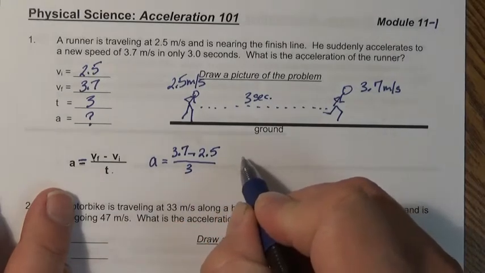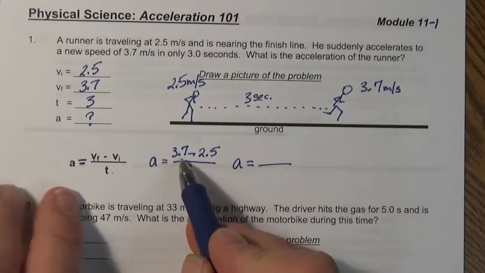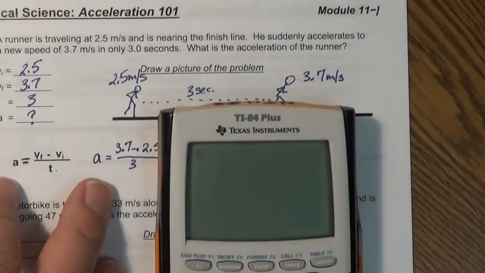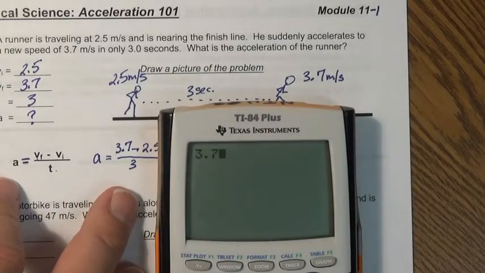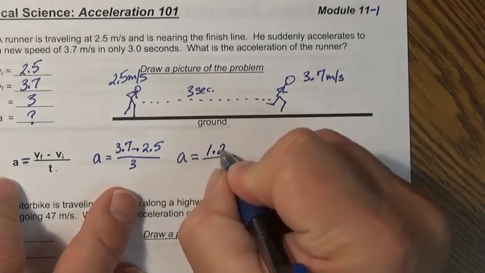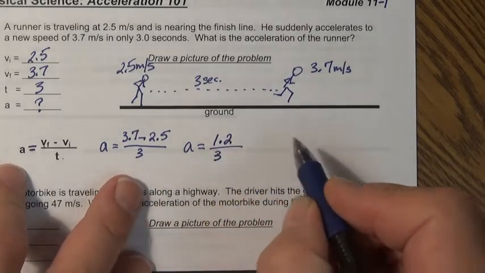Let's simplify that. A is equal to, what is 3.7 minus 2.5? Let's get that out. 3.7 minus 2.5, and we get a whopping 1.2. So 1.2, and down here we still got 3 seconds.